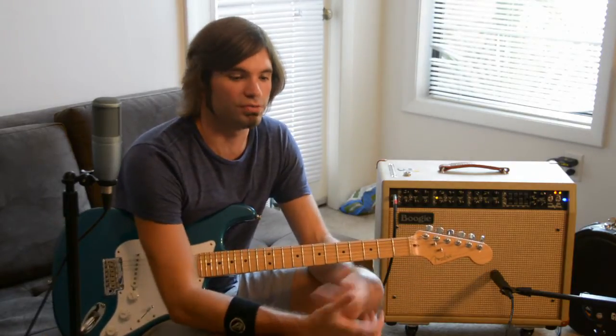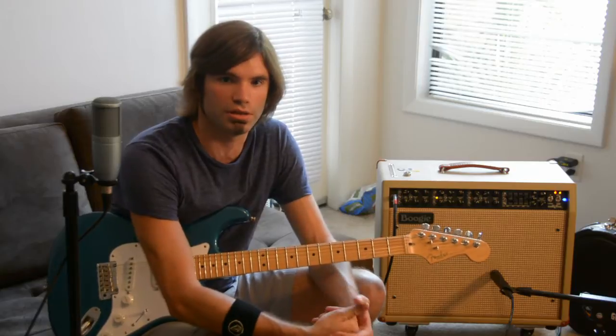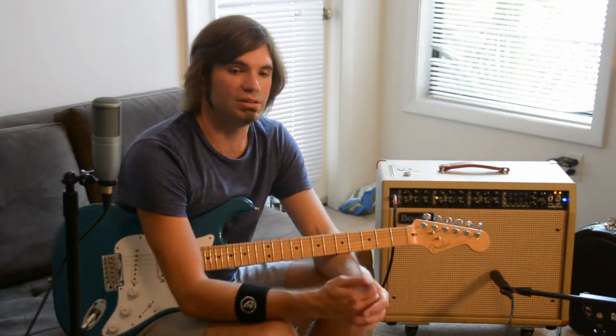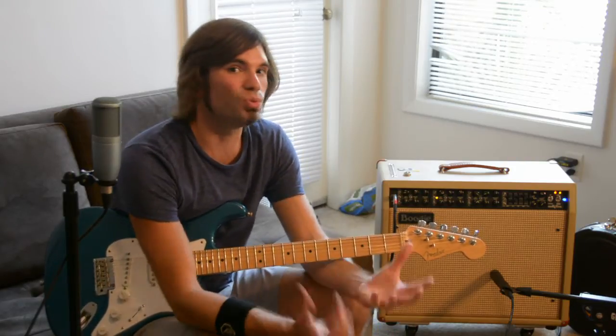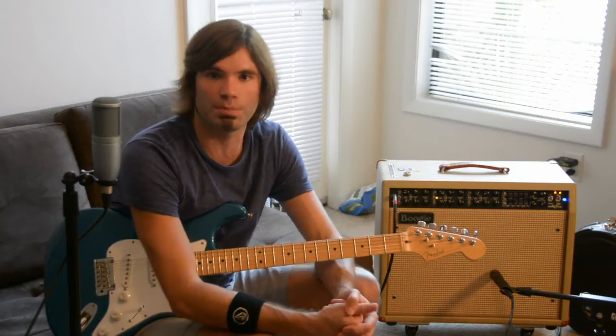Get it underneath your fingers, and really be able to visualize it on the guitar neck. By the way, the tab for this lesson is going to be linked below in the description, as well as a little figure sort of depicting the shape of that scale.